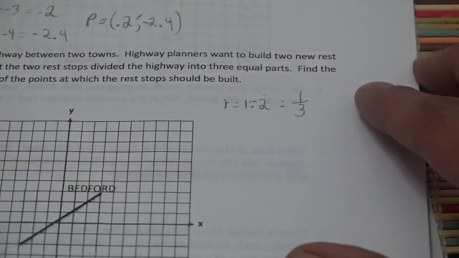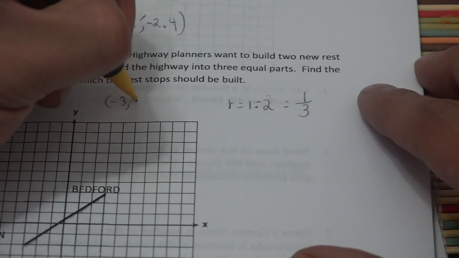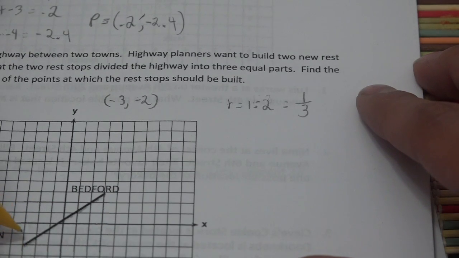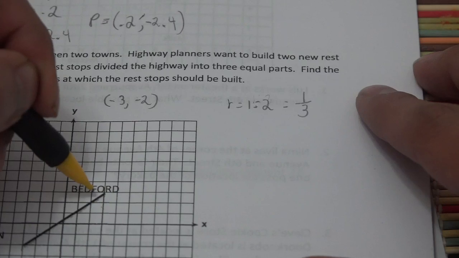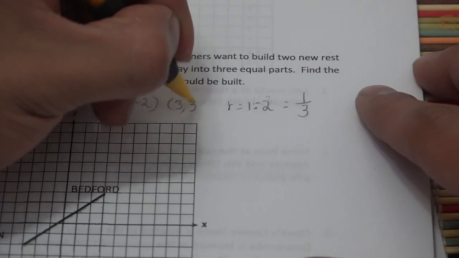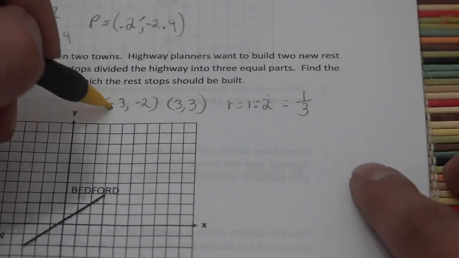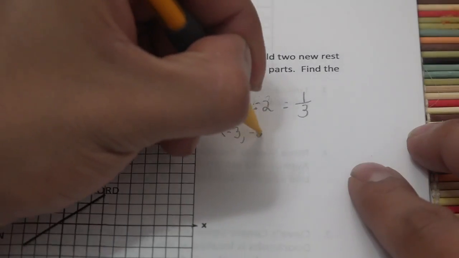First of all, I need the points. The points are -3, -2. That's right here, -3, -2. And the other one is 3, 3. Look, 1, 2, 3, 1, 2, 3, 3, 3. Okay, we already know which point we're interested in, right? This one. So my location is going to be -3, -2.